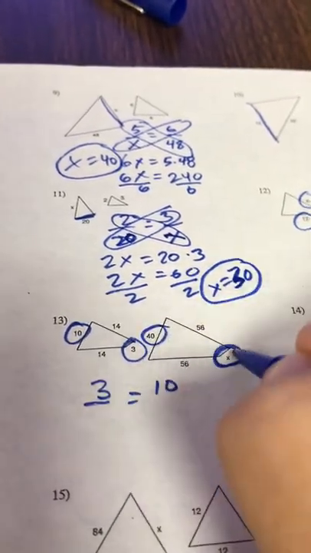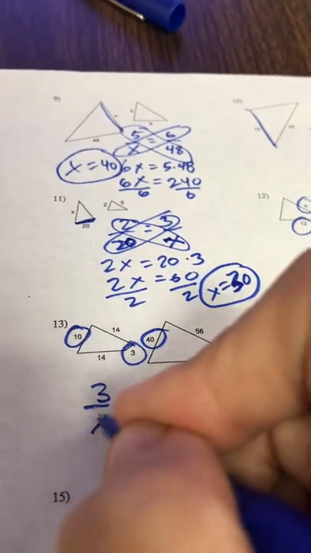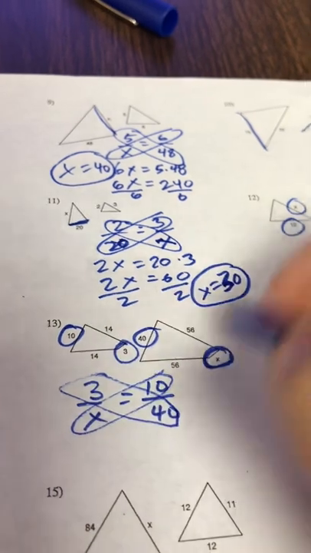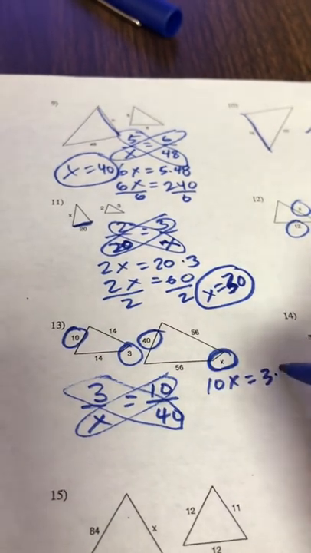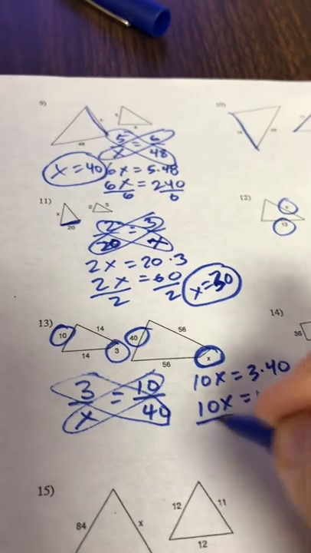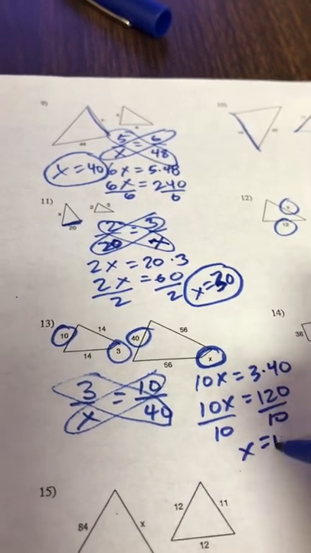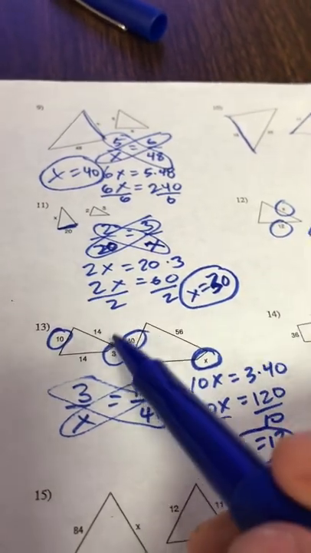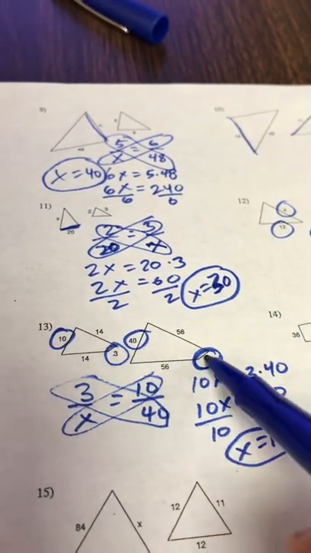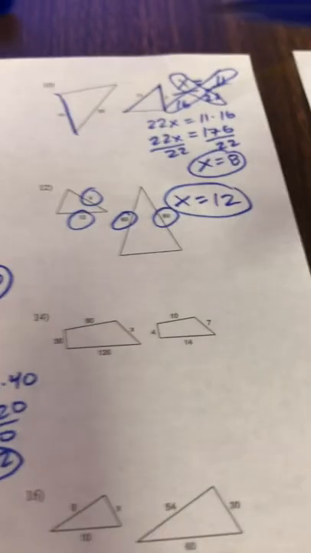And then these same sides least to greatest, so x and 40. Okay, so you may have noticed this was a scale factor of 4 or 1/4, so 3 times 4 would be 12, if that makes sense.